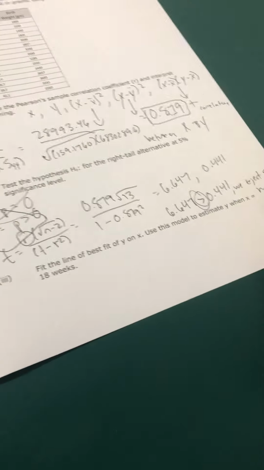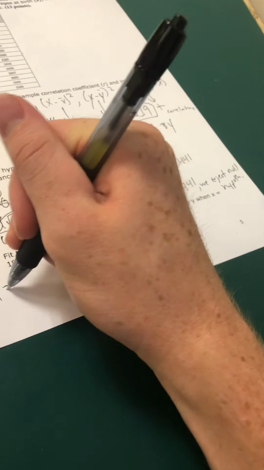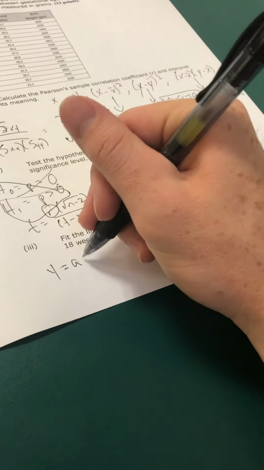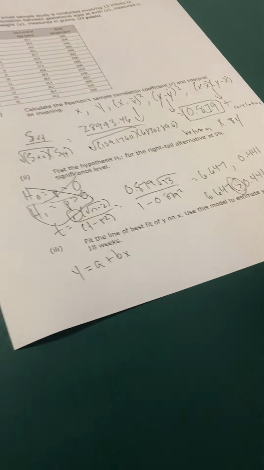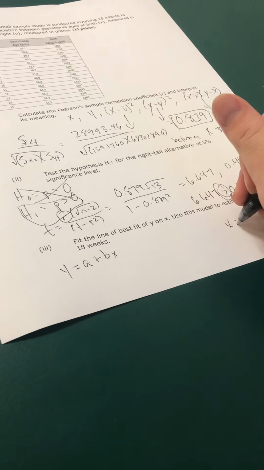Alright, and for the last and final part, we're going to use this formula, y equals a plus bx, and we already know that x equals 18.